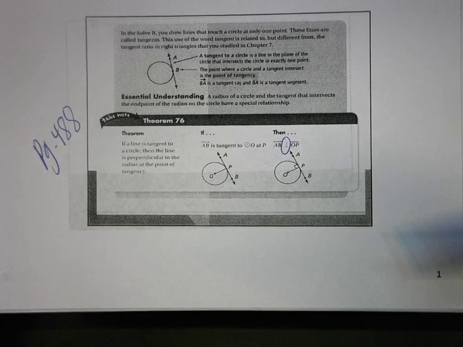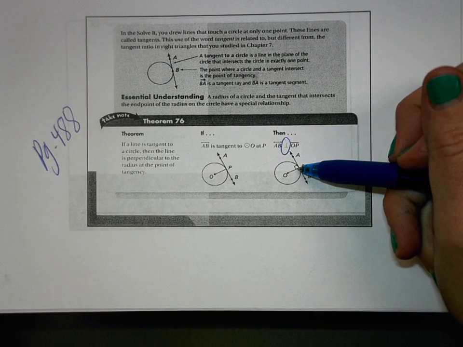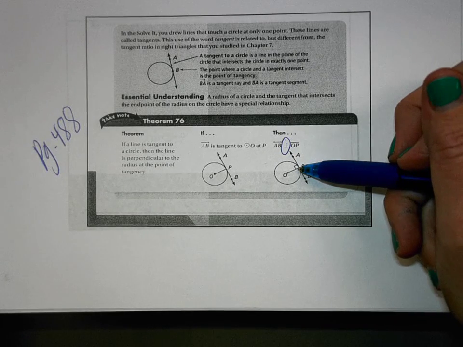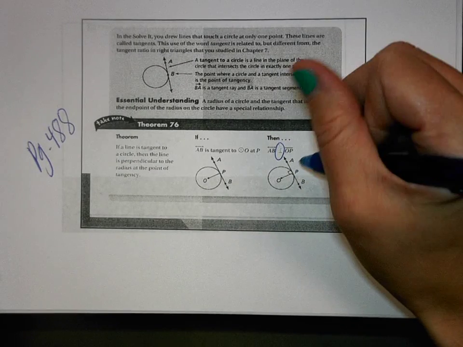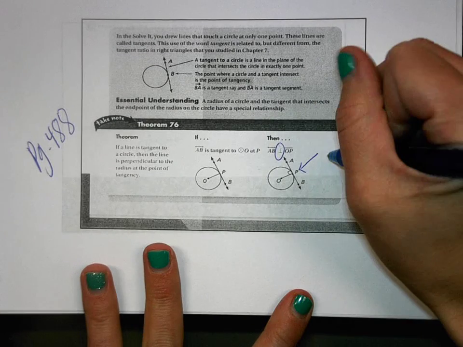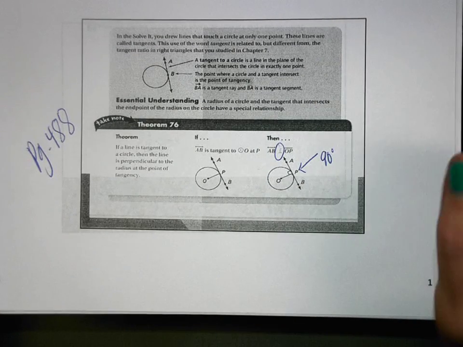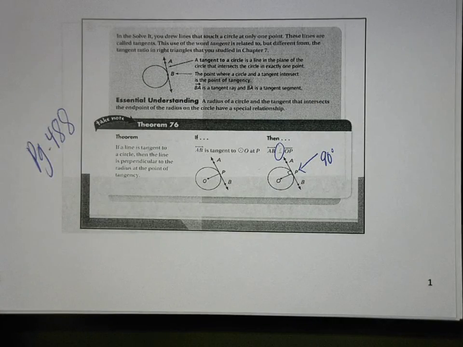A 90-degree angle. So right here, this ends up making a 90-degree angle. This is going to be helpful information on your homework and other things. So you need to know that tangent lines make a 90-degree angle with the radius.